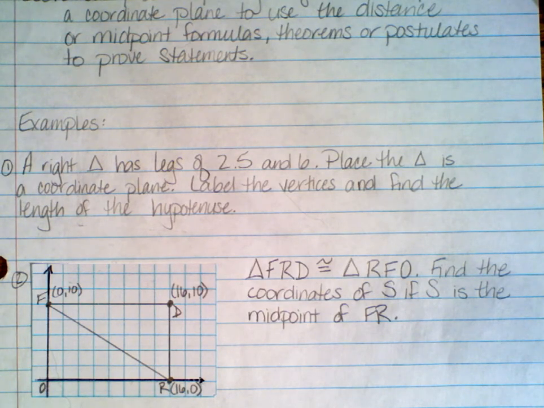So let's look at example number 1. It says that a right triangle has legs of 2.5 and 6, and we want to place that triangle in a coordinate plane, label the vertices, and find the length of the hypotenuse. So this is just, can you put it onto a coordinate plane and use the information?